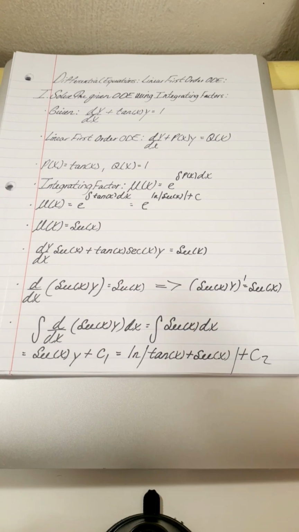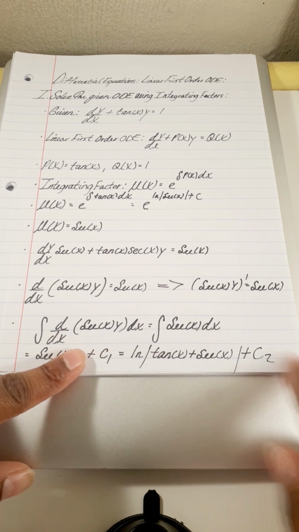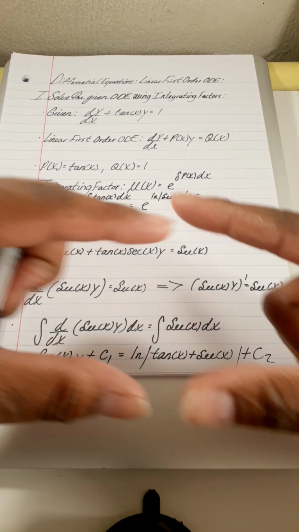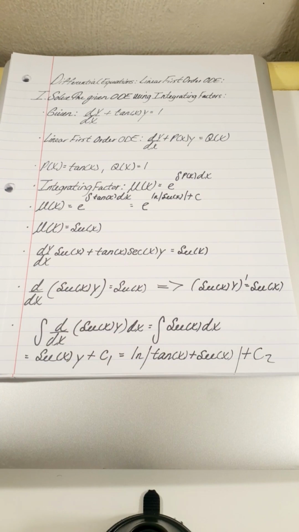Now c2 minus c1 is just going to give us c, so one c will basically absorb the other constant.